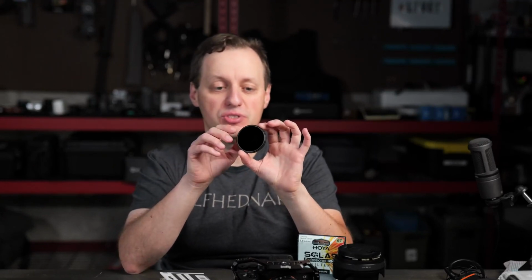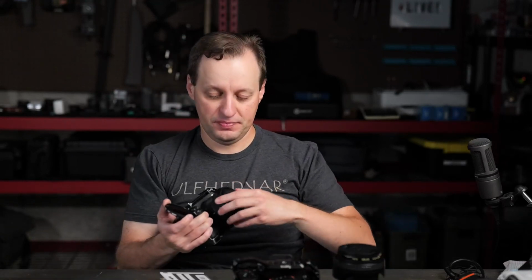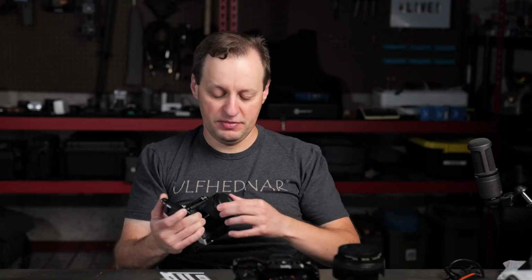So the HMC is the entry-level filter. Now the good news is it is still made in Japan. You get good quality glass and it is going to be fairly well made. You'll be able to put it on the lens, it'll screw on, and it'll do the job. I wouldn't necessarily recommend screwing this on. So actually I think this is going to be for this lens here, so I'll show you. I'm going to take that off.